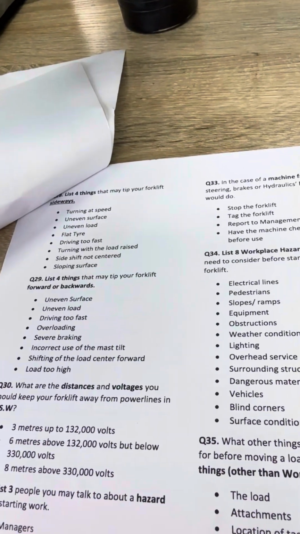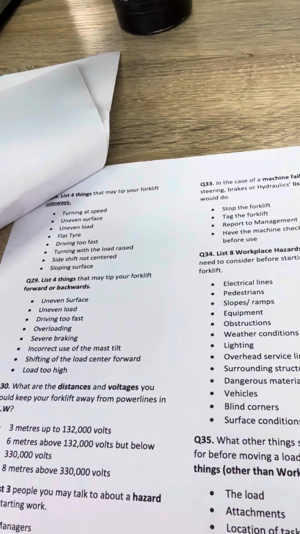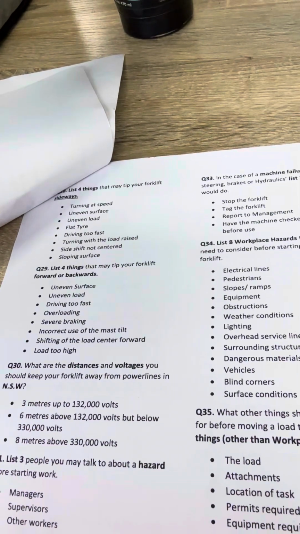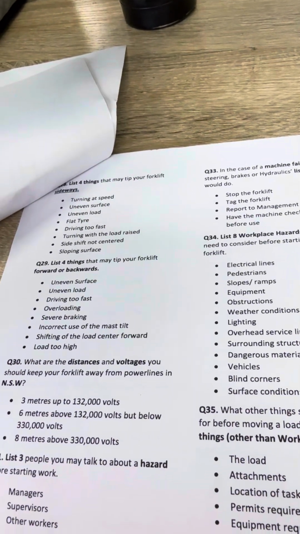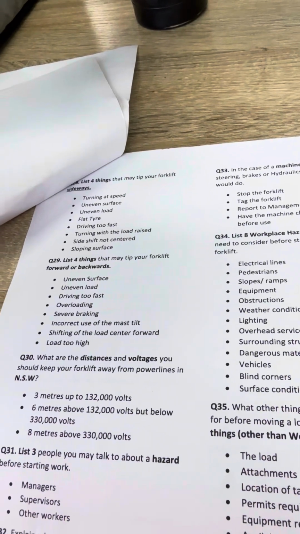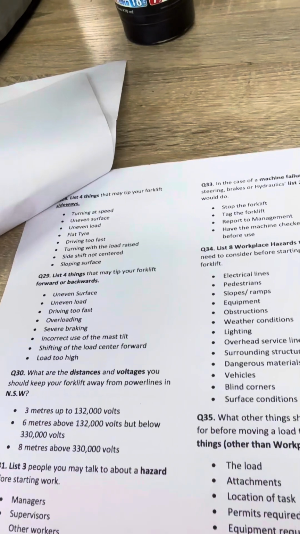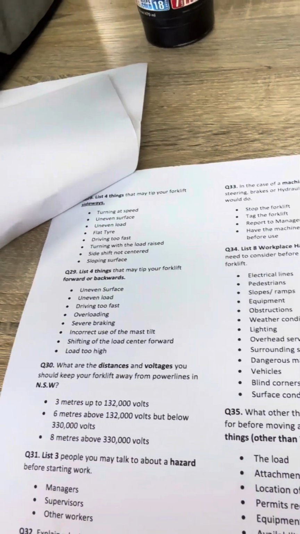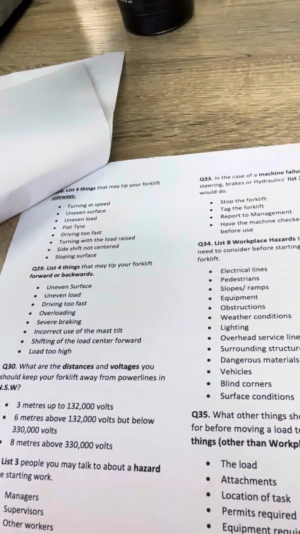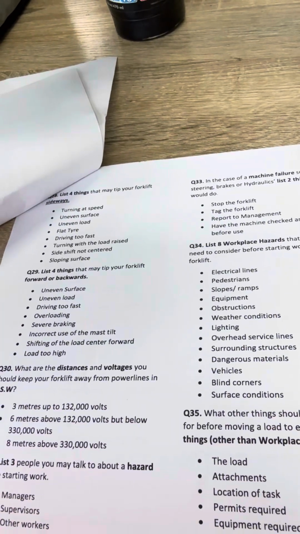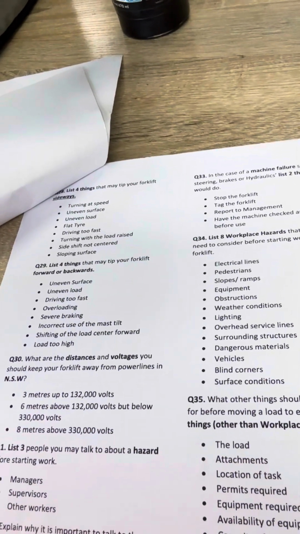List 4 things that may tip your forklift forward or backwards. Uneven surface, uneven load, driving too fast, overloading, severe braking, incorrect use of the mast tilt, shifting of the load center forward, load too high.